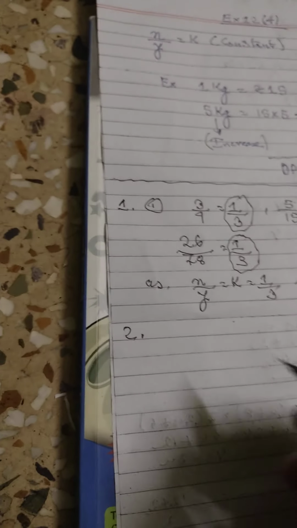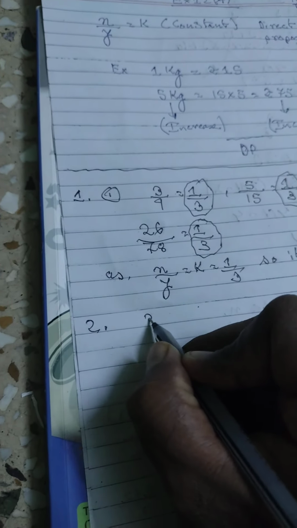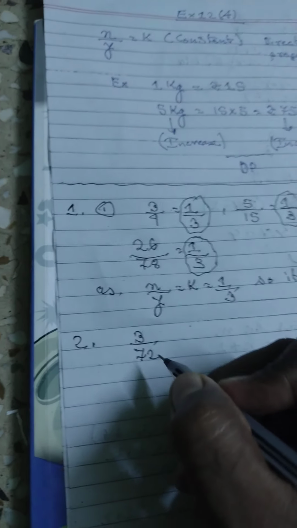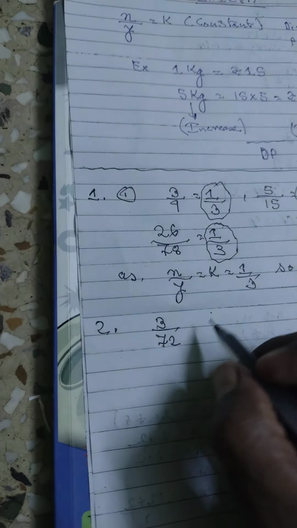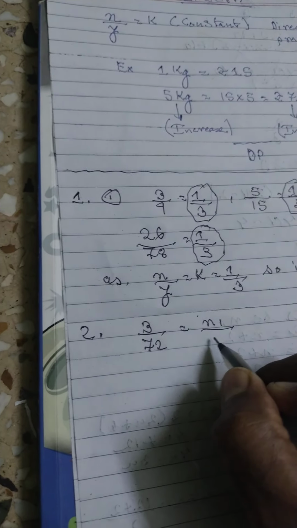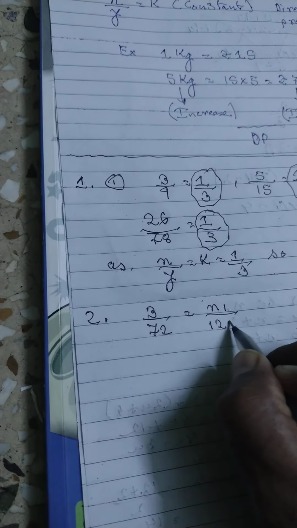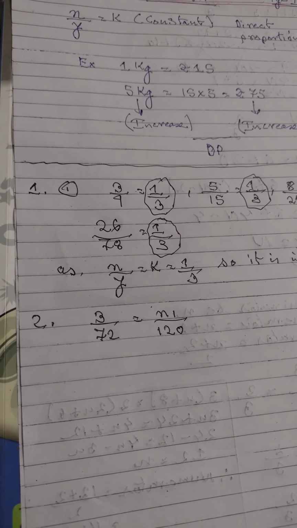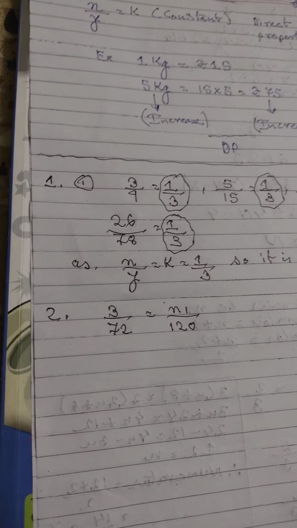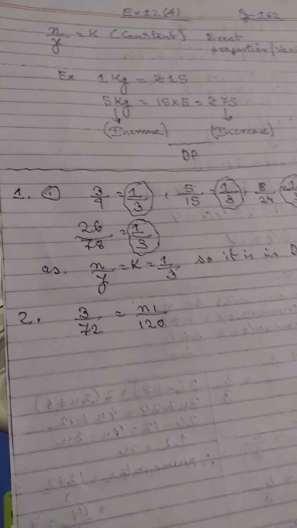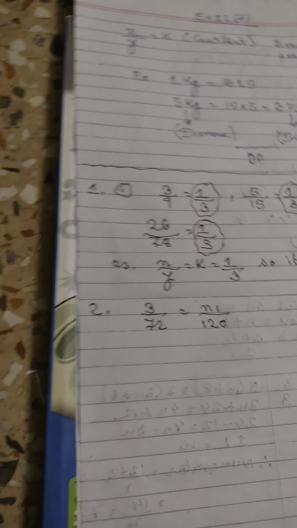First is 3 by 72, and there is x1 by 120. As it is in direct proportion, I have written x by y. In the question itself it is given that it is in direct proportion, so I am writing directly 3 by 72 is equal to x1 by 120.